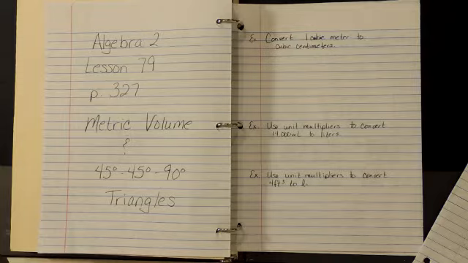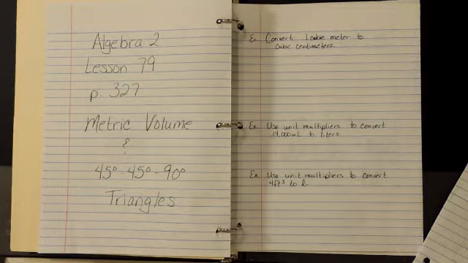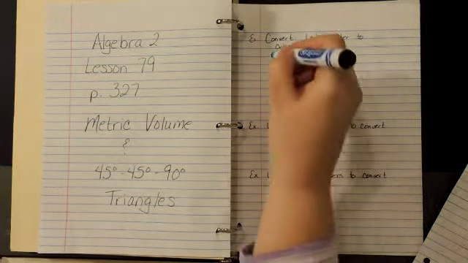One of the many benefits to the metric system is that it was made on purpose to be easily convertible, unlike the English system that we Americans stubbornly cling to, which is a huge hodgepodge. We can convert cubic meters to cubic centimeters.